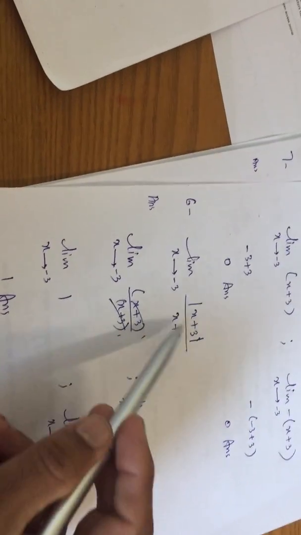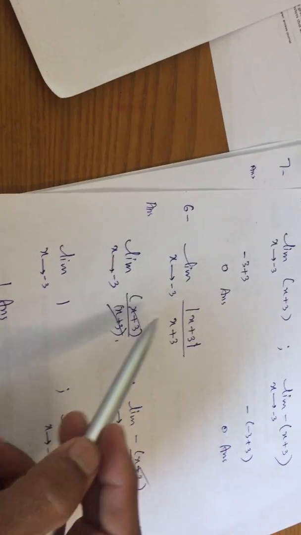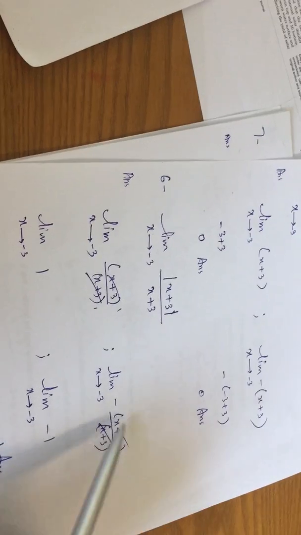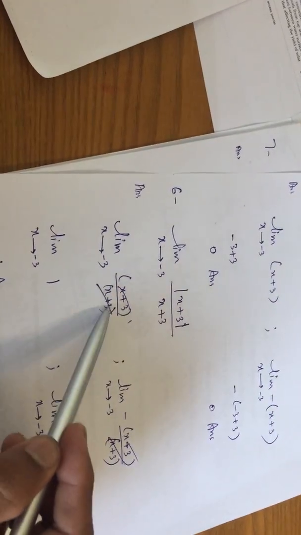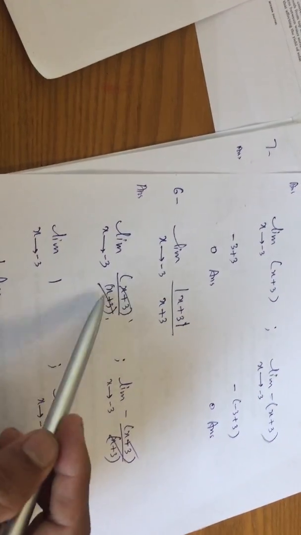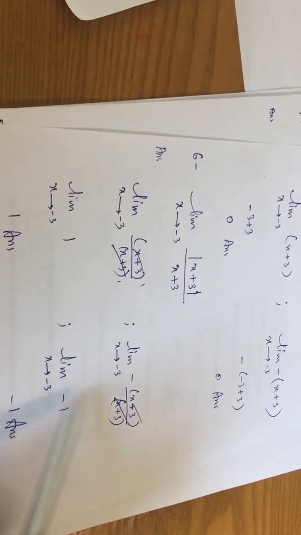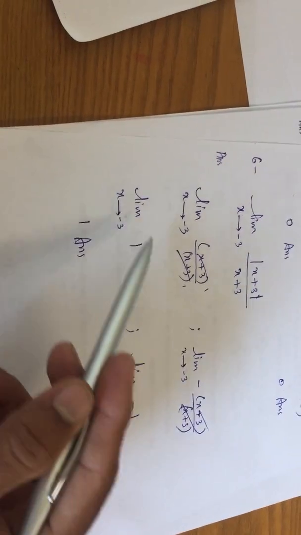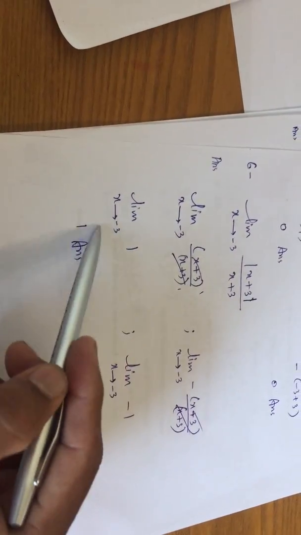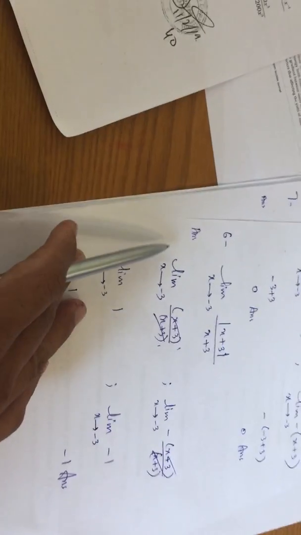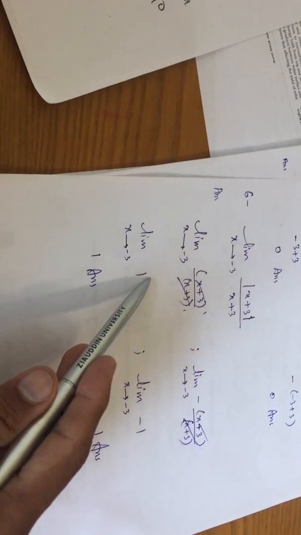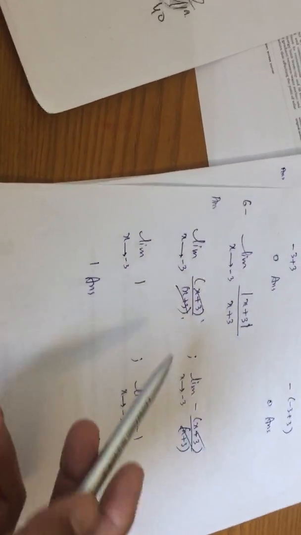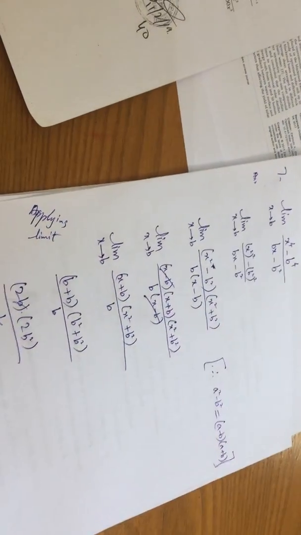And x plus 3 mod over x plus 3 again. If we open this absolute sign, we get x plus 3 and minus of x plus 3, right? So x plus 3 in the denominator and numerator cancel each other. We get 1 here, and again 1, but with the outside sign it is minus 1. And when we apply the limit of any constant function, we get the same constant. The constant function is 1, so the value is 1. So this is one property of limit.